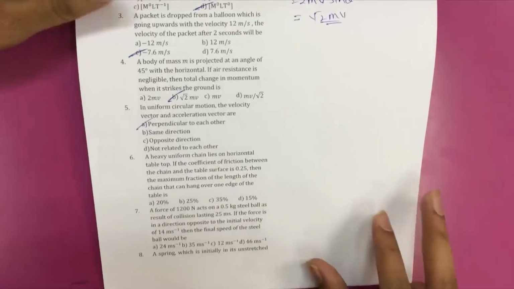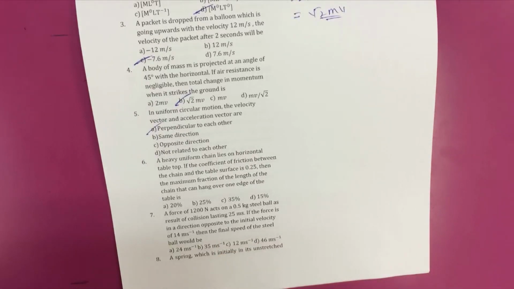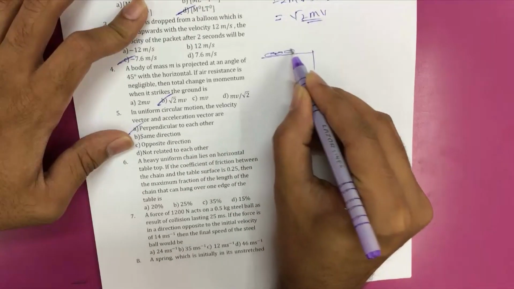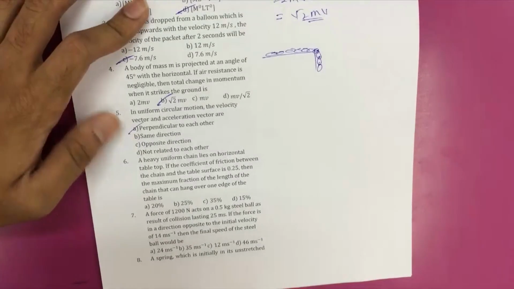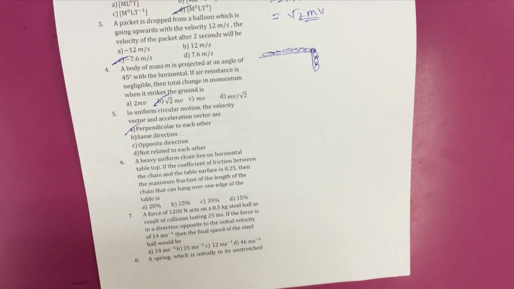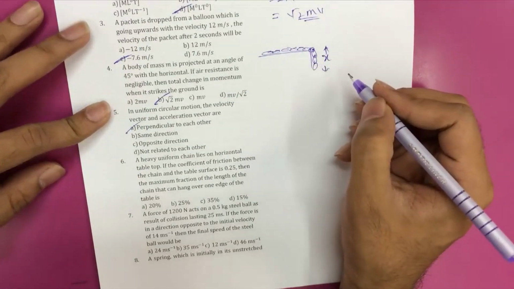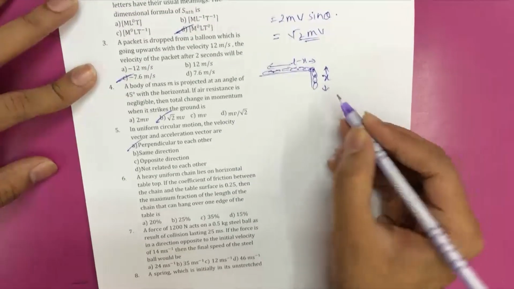Question 6. A heavy uniform chain lies on a horizontal tabletop. If the coefficient of friction between the chain and the table surface is 0.25, then the maximum fraction of length of the chain that can hang over one edge of the table is. So basically this is how the table is, this is how the chain is. So we have to find how much part of the chain will hang down the table. So let that length be x. If the total length of the chain is L, then this much length will be L minus x.